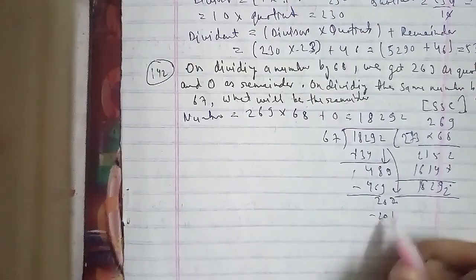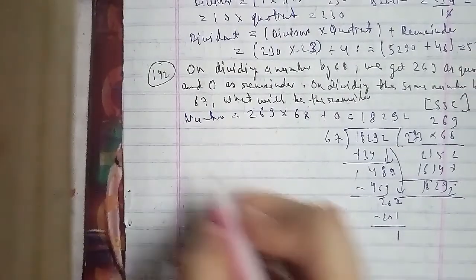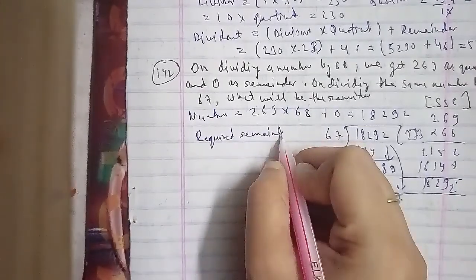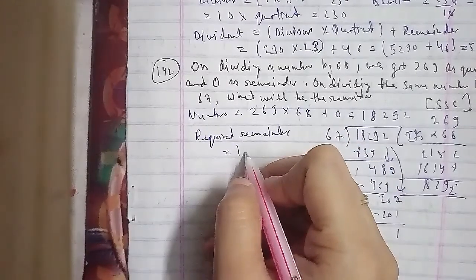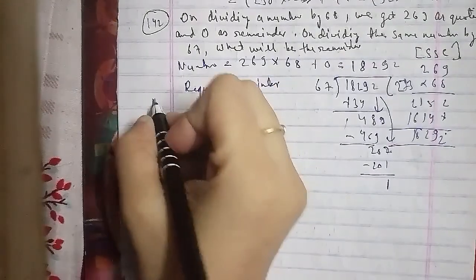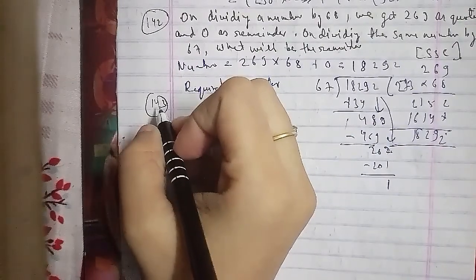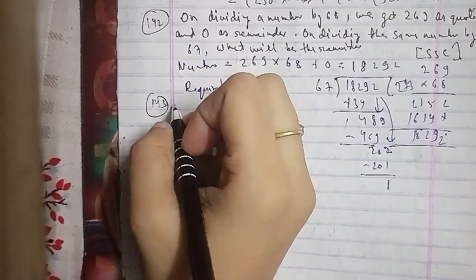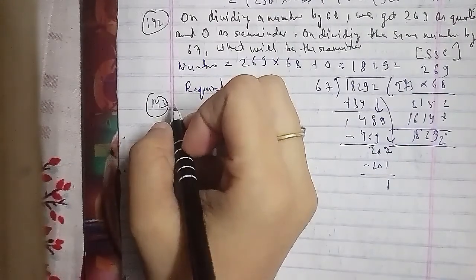So the answer is 1 here. Now we will go ahead with another question, which is the 143rd question of the session. On dividing a number by 56, we get 29 as remainder, and on dividing the same number by 8, what will be the remainder here? That is what we have to find out.